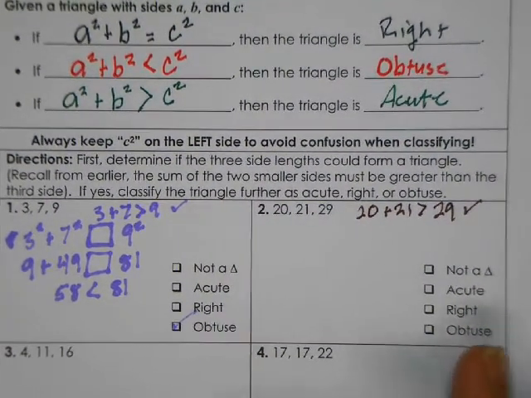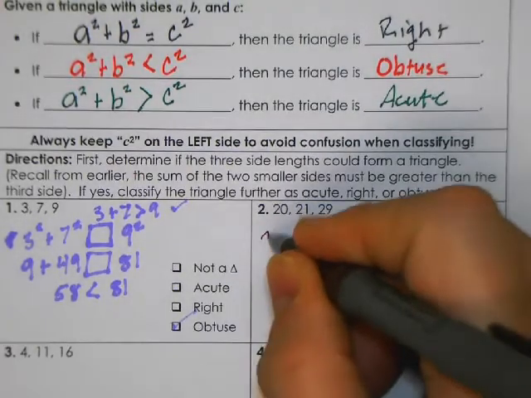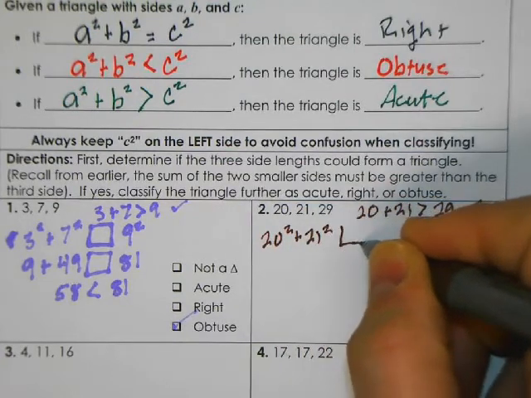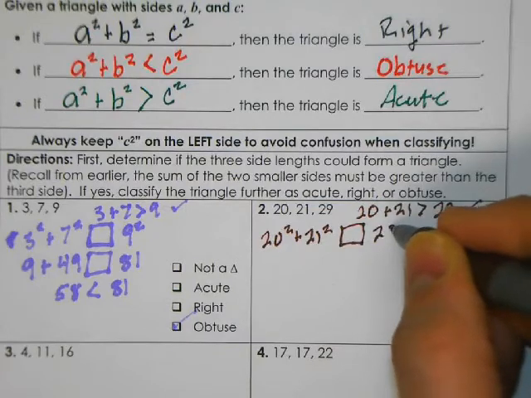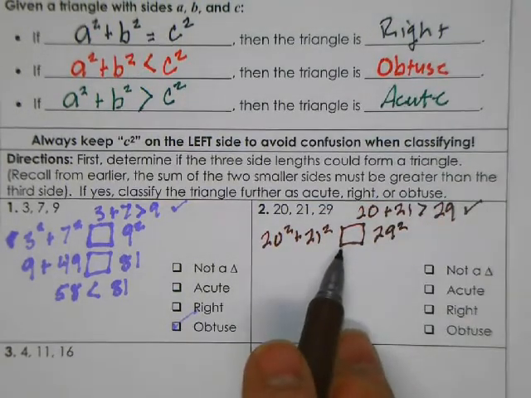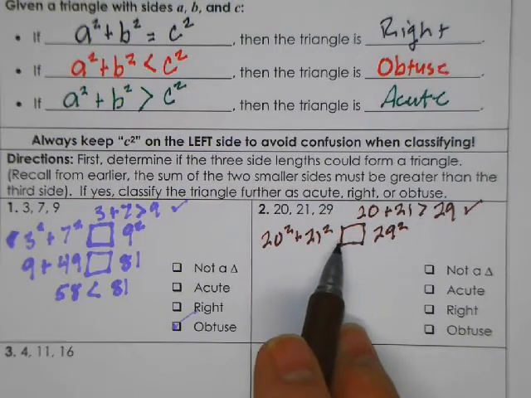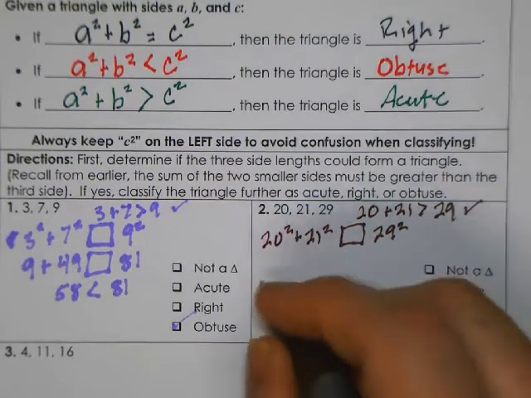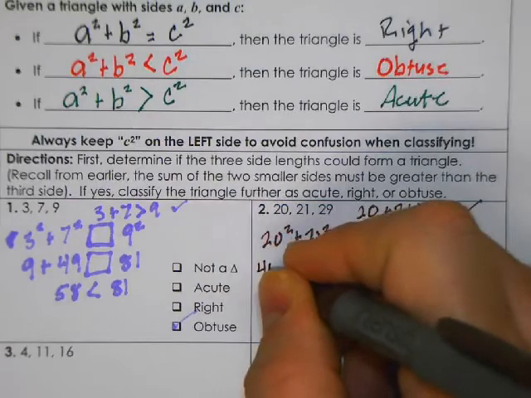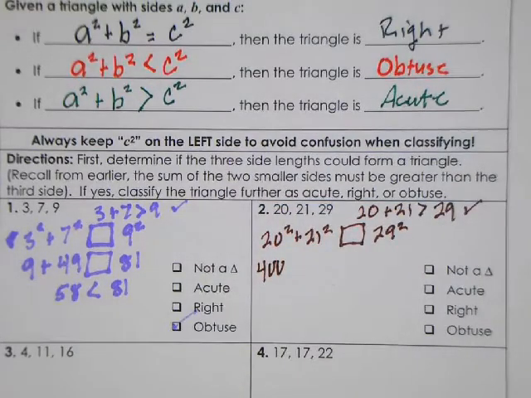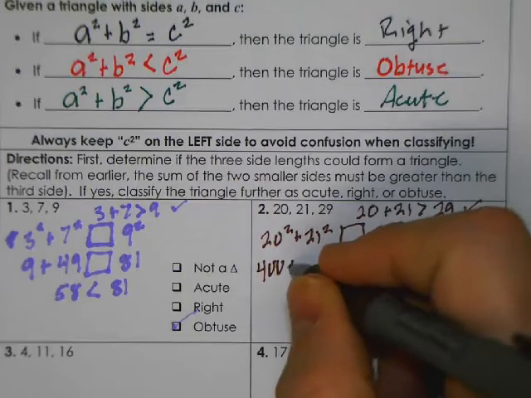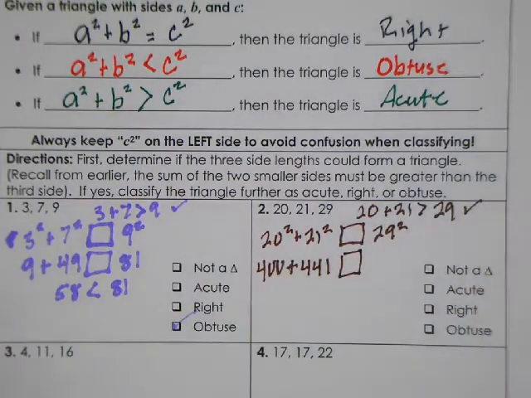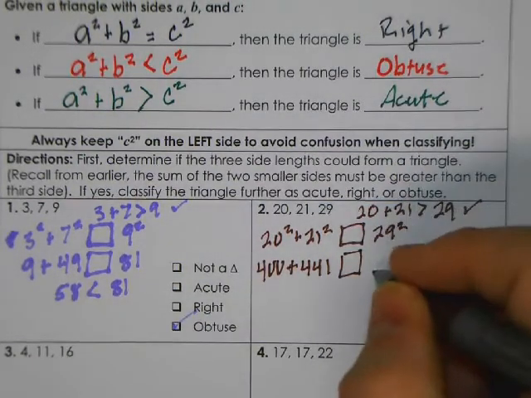Well, now we're going to say, okay, what type of triangle do we have? So 20 squared plus 21 squared is going to be something to 29 squared. We just don't know what that is. That's why I don't want to put an equal sign here or anything like we would normally do when working out a problem, because I don't know what type of symbol I have here yet. So 20 squared, that one's easy. That's 400. 21 squared, I don't have that one memorized. That's 441. And the third side, 29 squared, is 841.